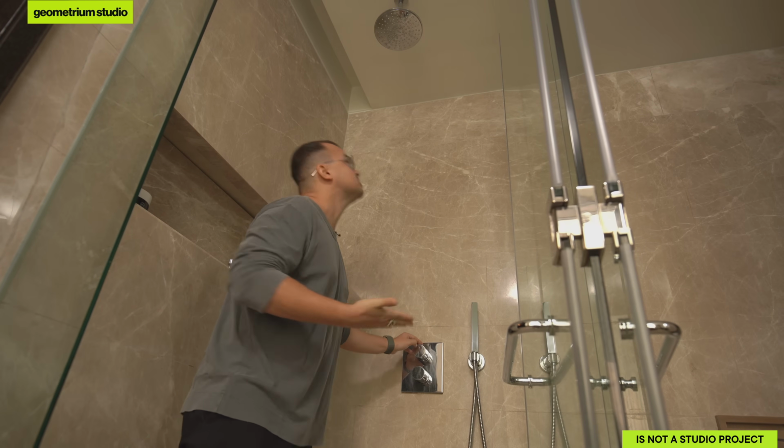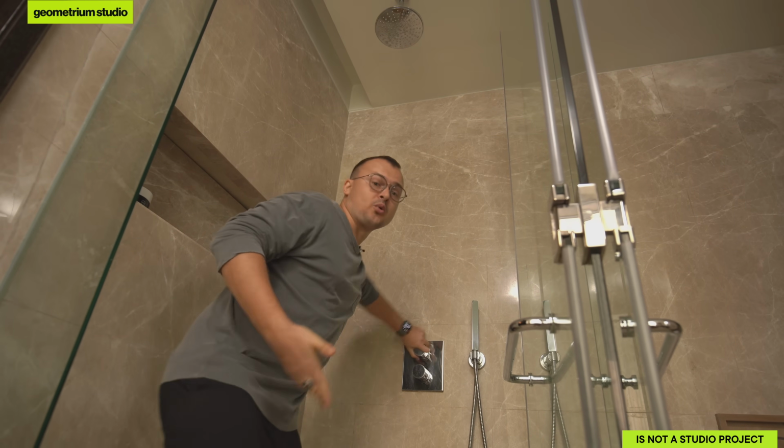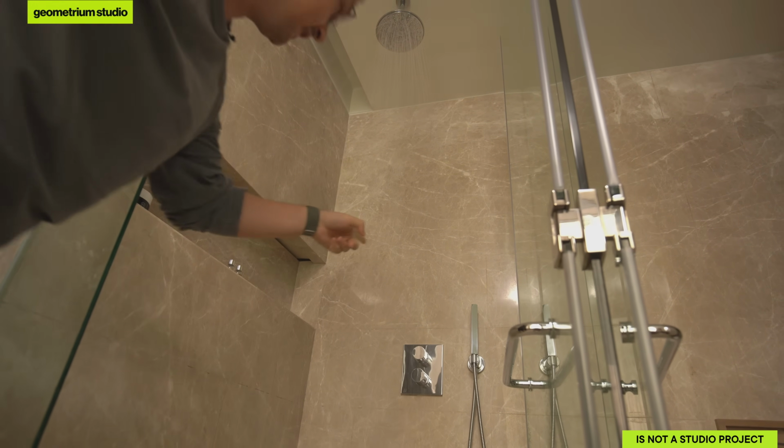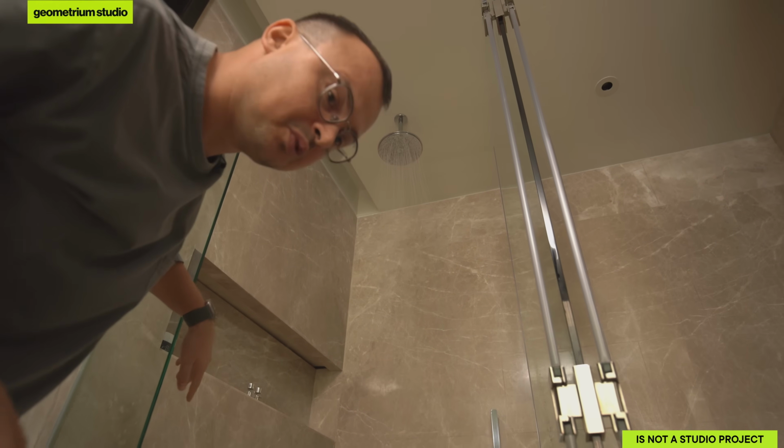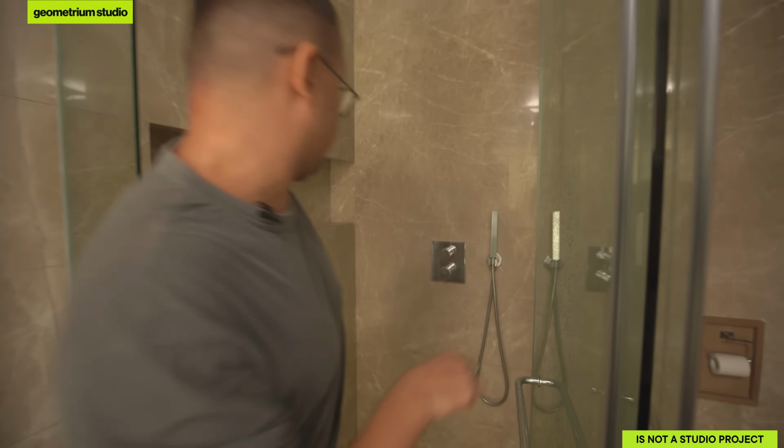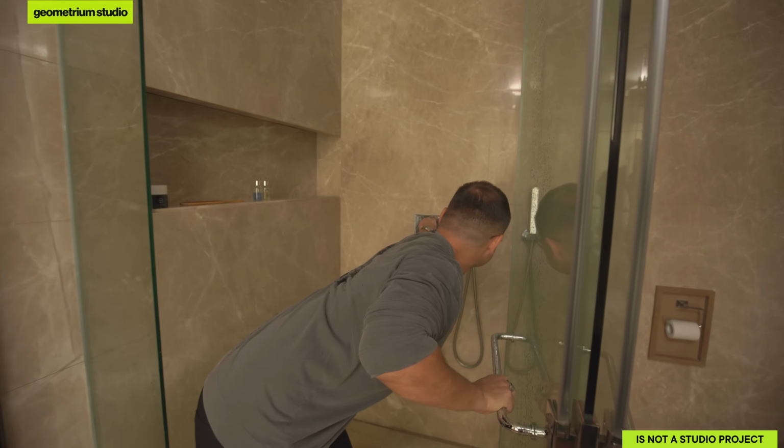Friends, and the inconvenient location of the mixer, I have a big question here. How do I need to turn on this mixer so as not to get wet? I probably need to be very fast. Guys, the correct location of this mixer should be here so that you can adjust the water, open this water and not get wet. And now guys, how will I close this? Look what happens, it's just a disaster.